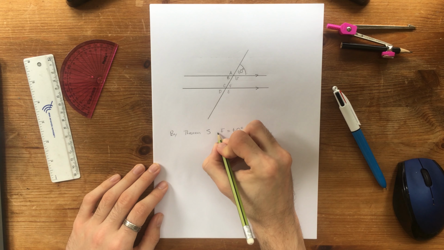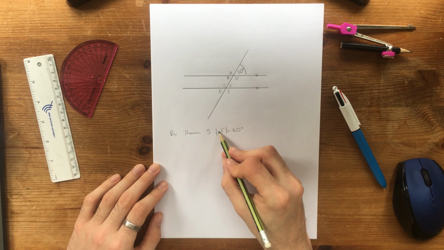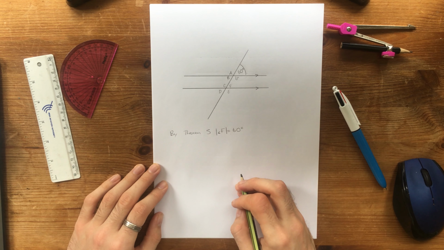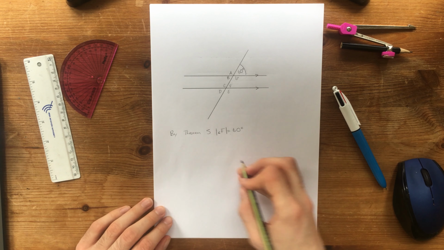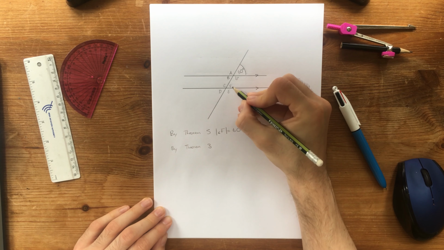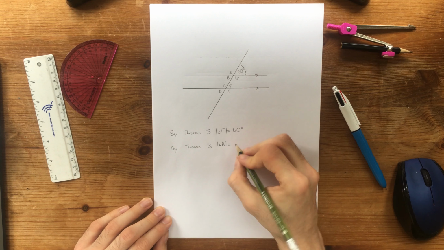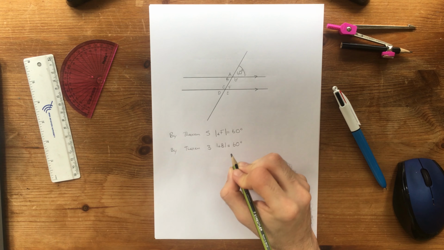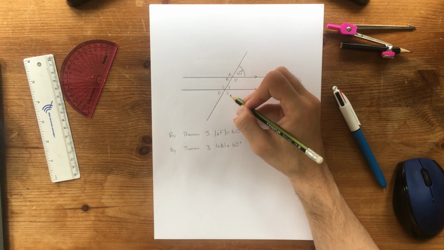Okay, and I'm just going to put in this little bit of notation that you might remember from an earlier video. So we've got the measure of angle F is equal to 60 degrees. Okay, so now that we know that, we can work out the alternate angle. So by Theorem 3, we know that the alternate angle to F is angle B. Angle B should be equal to angle F, right? So 60 degrees as well. Now we've got those two filled in.